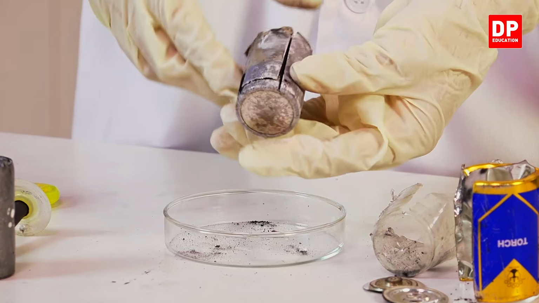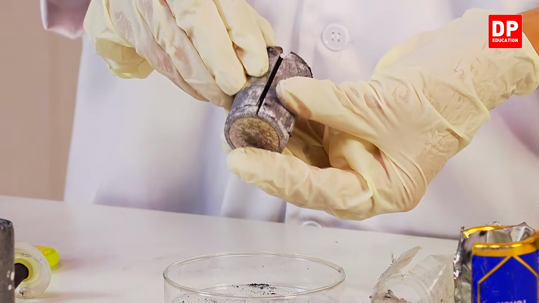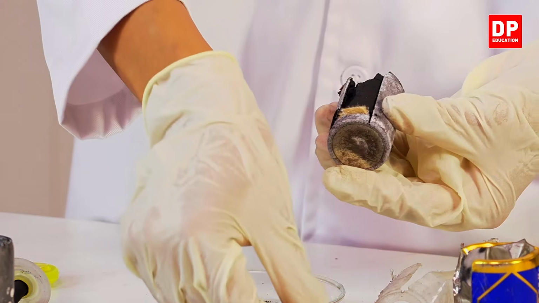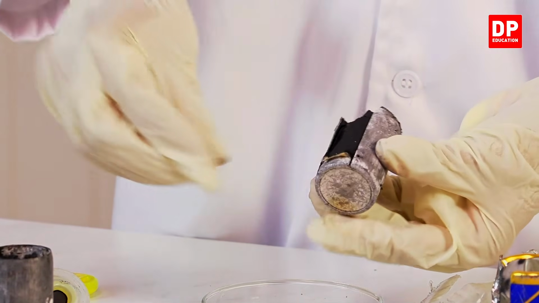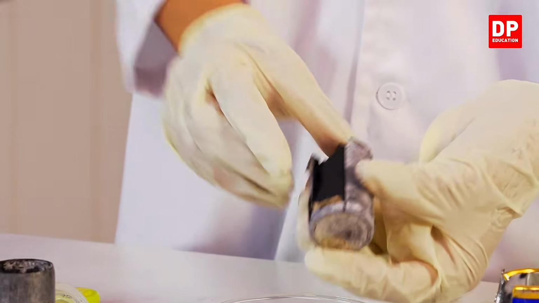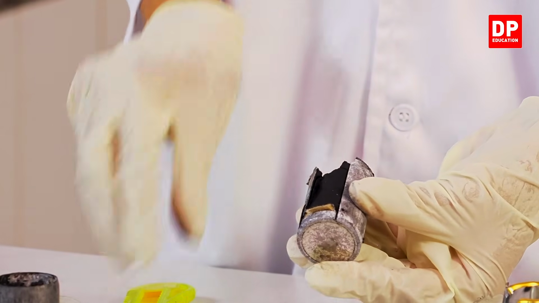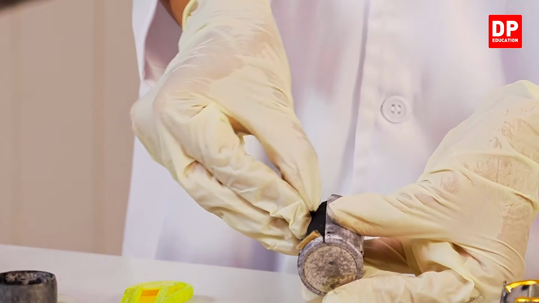I am going to open this one. Now this is another metal cover, children. This metal is zinc. So in this dry cell, zinc acts as the negative terminal and carbon acts as the positive terminal. Now you all can see this black color paste-like substance present here.